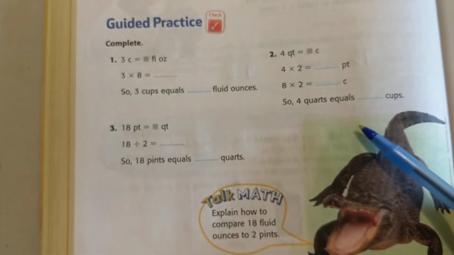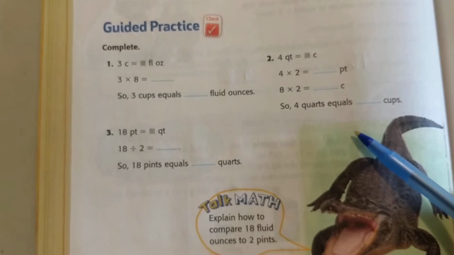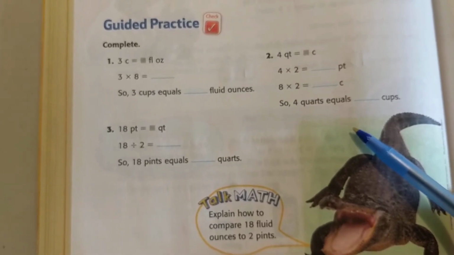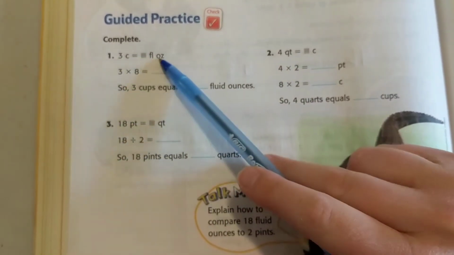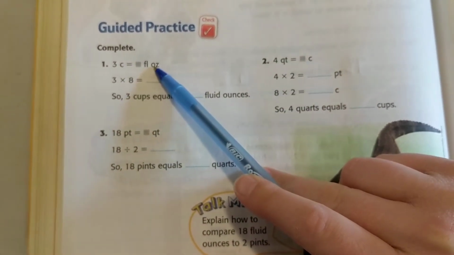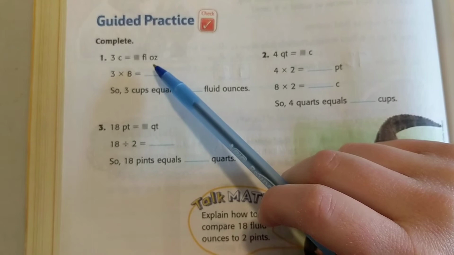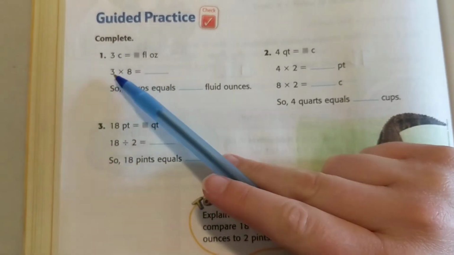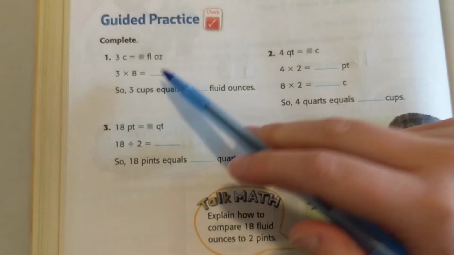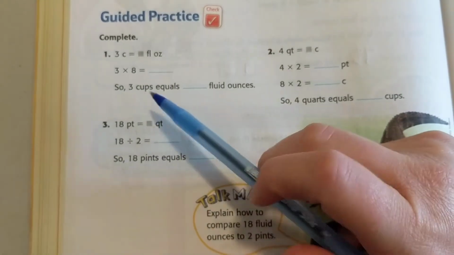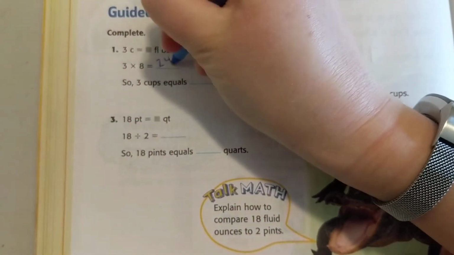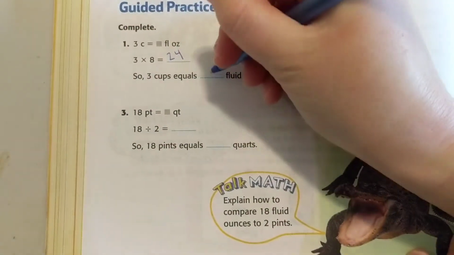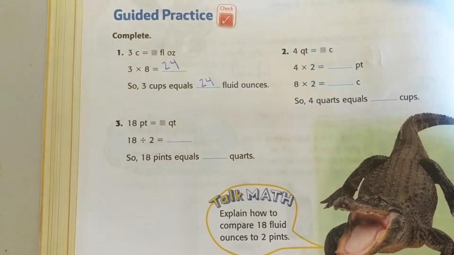So go ahead and pause the video. Okay, are you ready? So we have 3 cups, and we want to transfer that to fluid ounces. We know 1 cup is 8 fluid ounces, so 3 cups we're going to multiply by 8 because we're going to a smaller unit, we're multiplying. So we do 3 times 8 is 24. So 3 cups equals 24 fluid ounces.